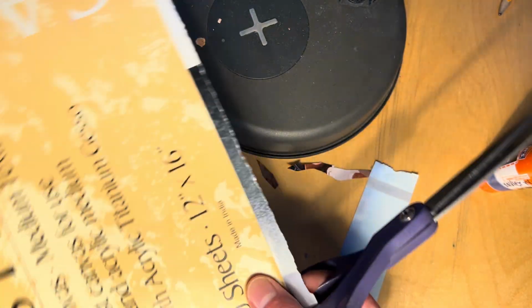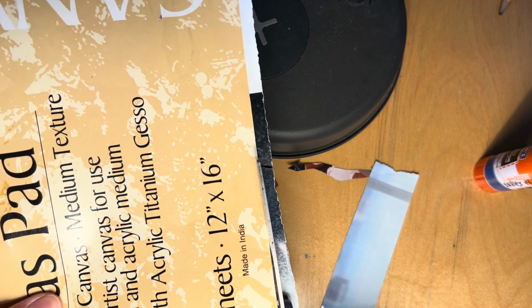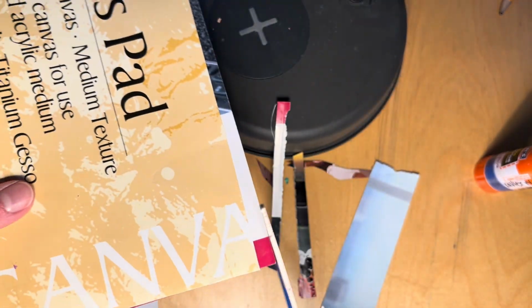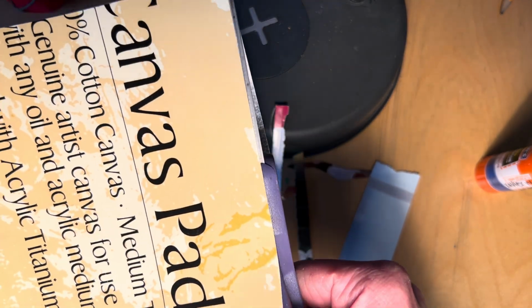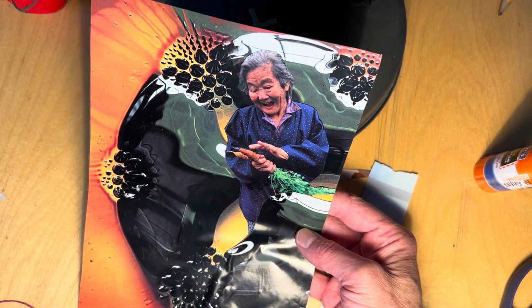That looks good, and it gets rid of the text, which I wanted, because I don't want any text in my piece. Okay, so this looks great, and now it's time for the sewing part.